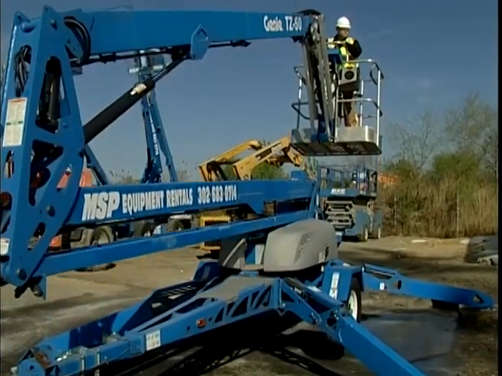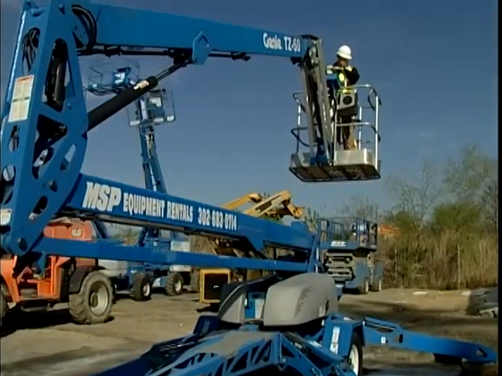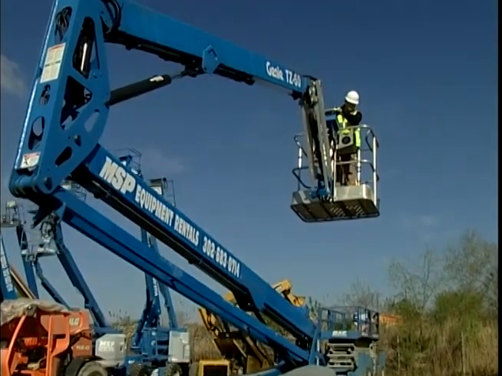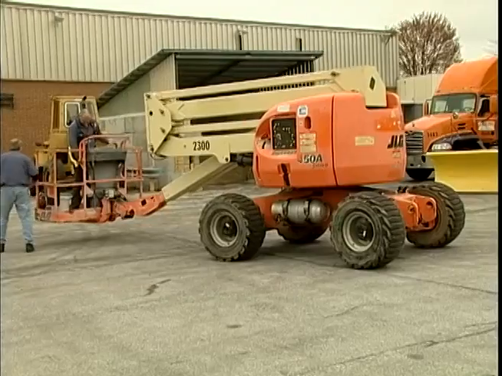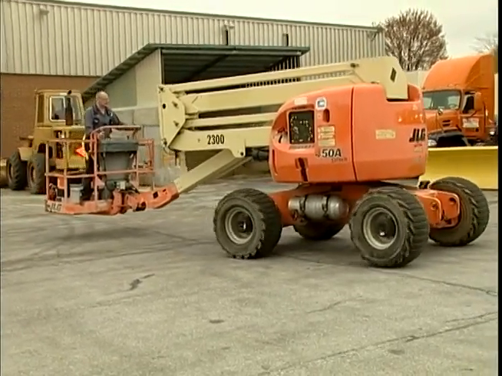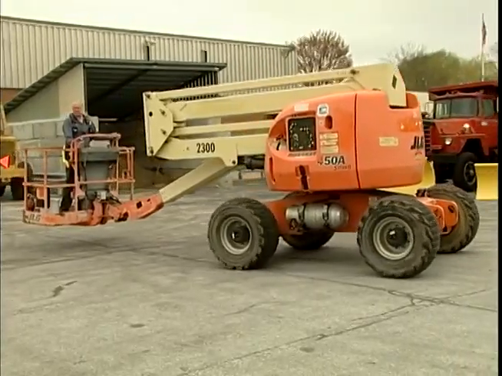OSHA describes an aerial lift as a vehicle-mounted, boom-supported work platform used to elevate personnel to job sites that are above the ground. They are mobile and can usually be set up and operated by a single person.